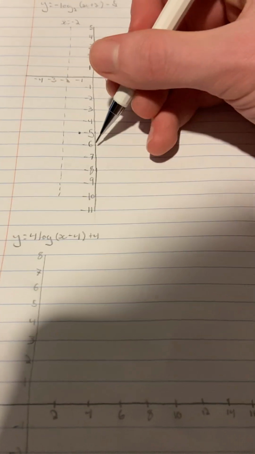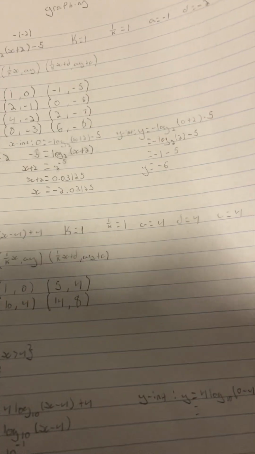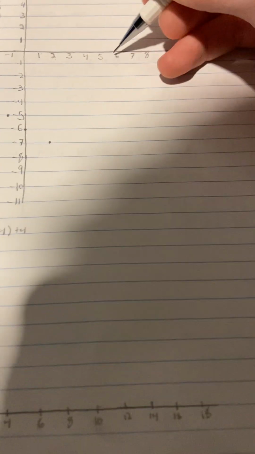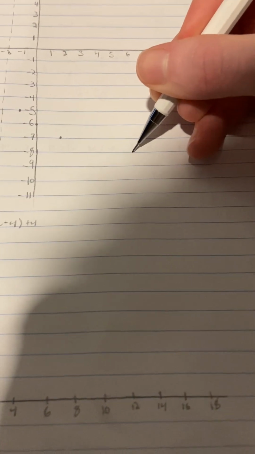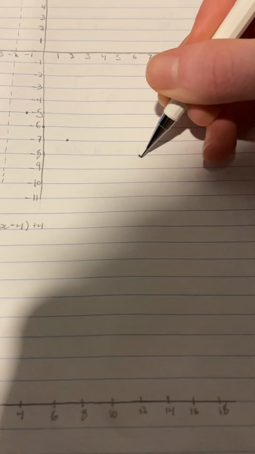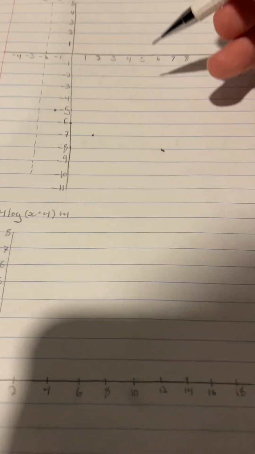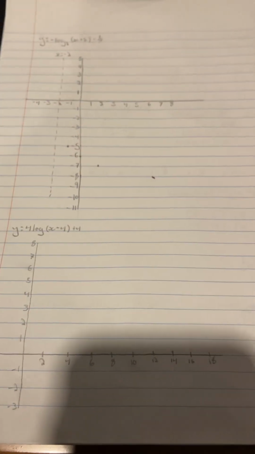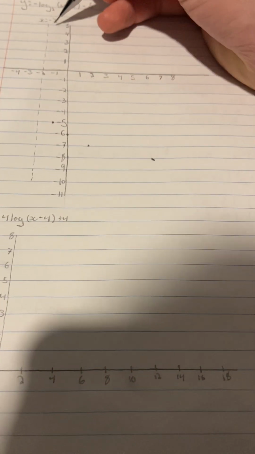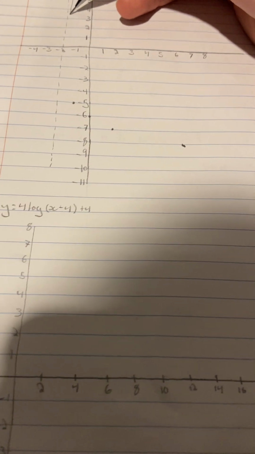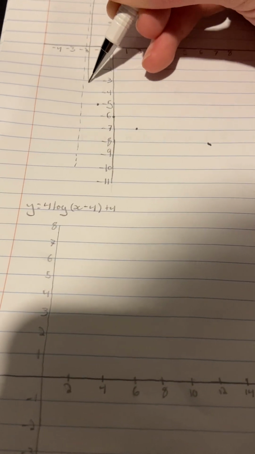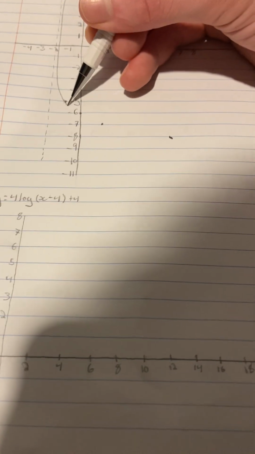And then we have 0, -6, 2, -7, and 6, -8. So, yeah, this looks about right. So this is going to be our initial sketch here of our final transform points. Just going to go like that, follow the line, kind of miss the intercept.